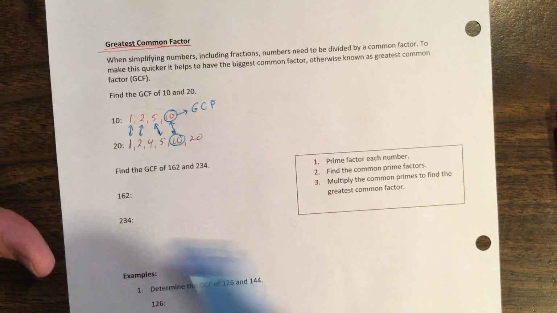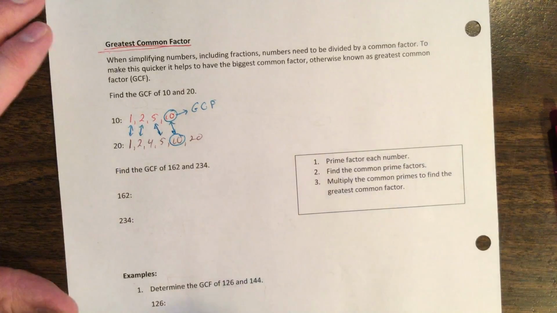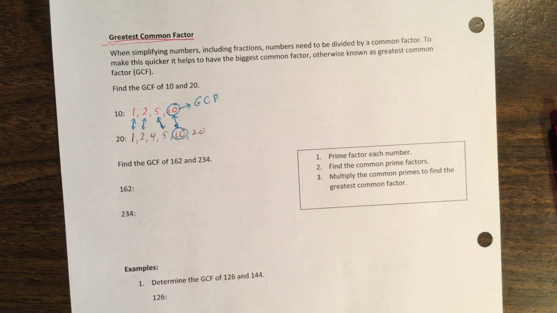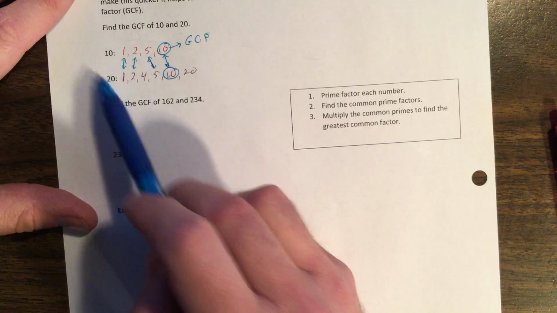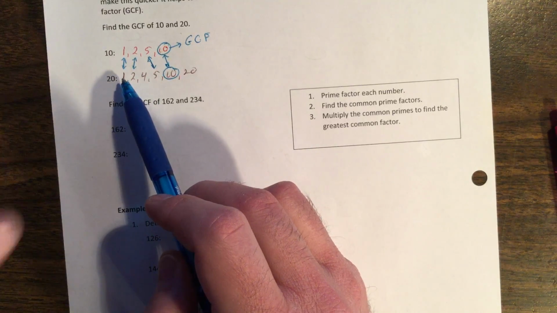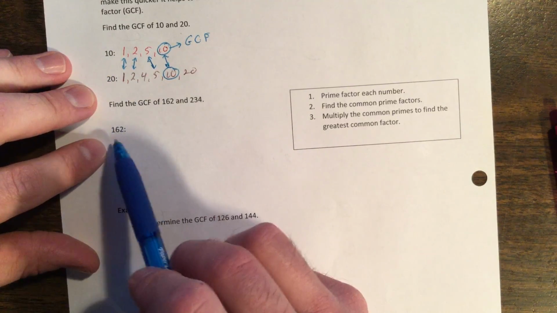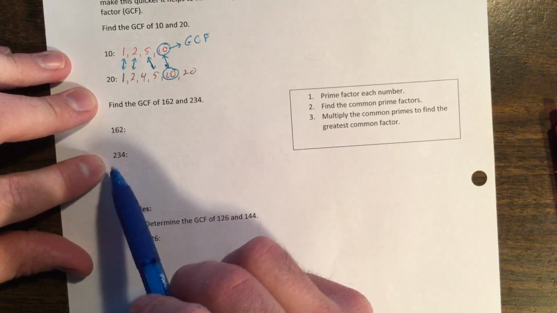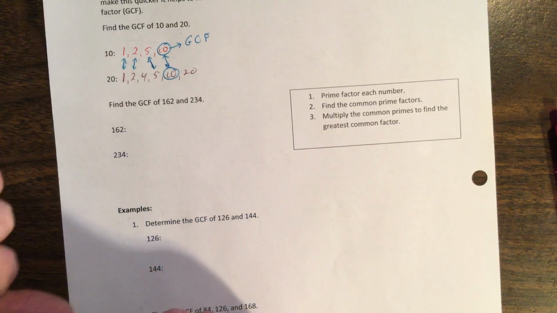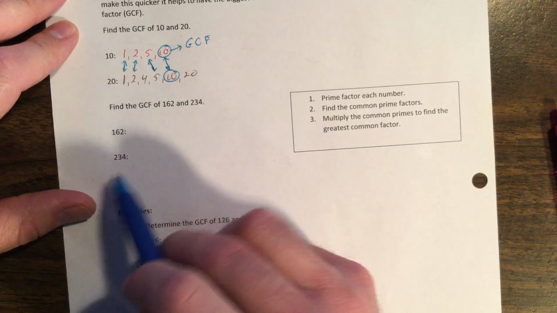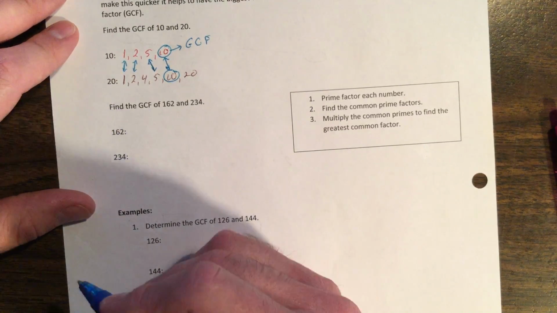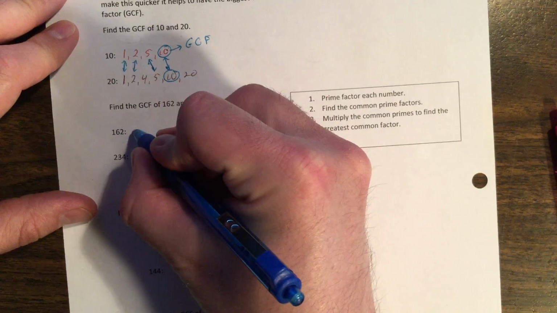Now, there is also a bit of a simpler way of doing this, and that's using prime factorization. Again, these numbers here are pretty small, so it should be a little bit simpler. But if we get to bigger numbers, like 162 and 234, those could be a little bit tougher to find. So what we're going to do is prime factor these. And these are going to take a little bit longer to prime factor.